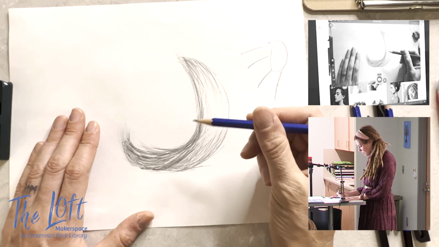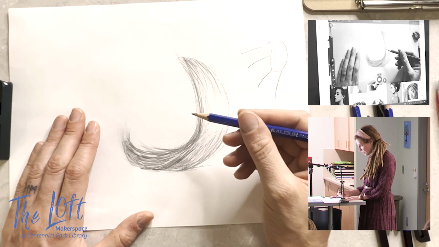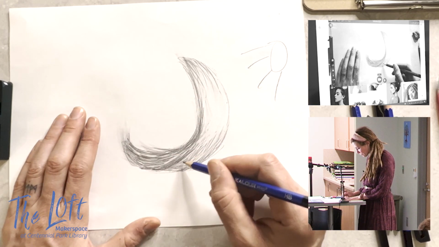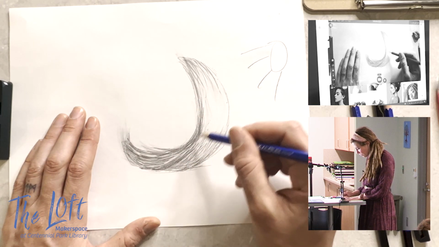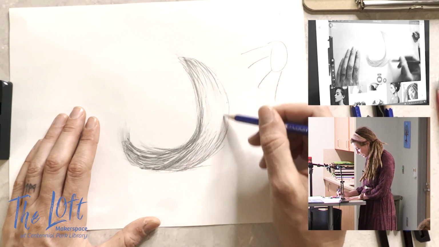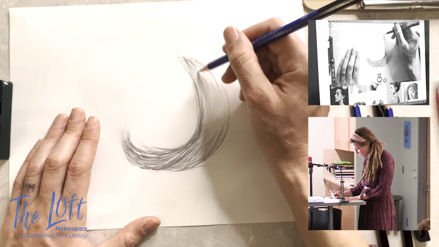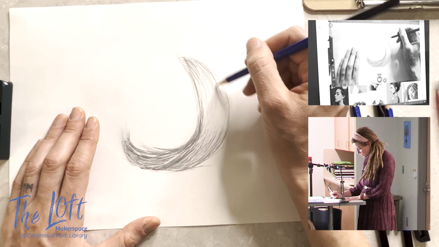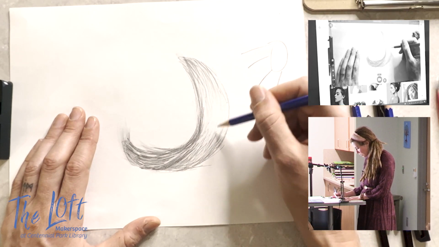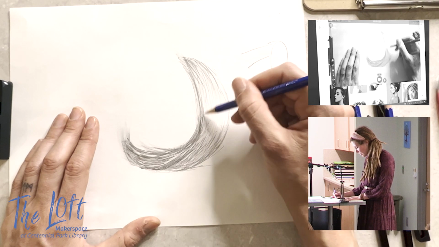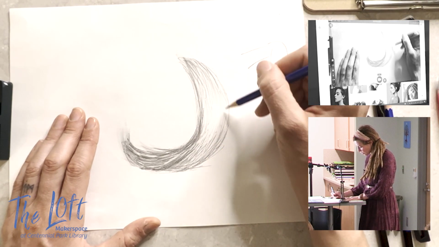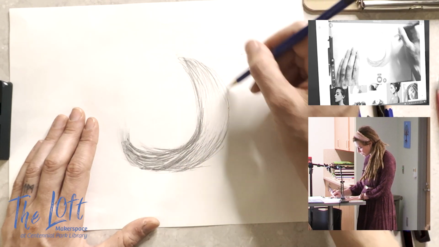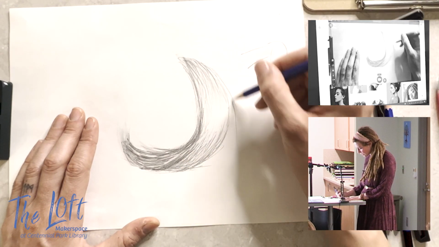Then you're gonna grab a mid-weight pencil, like an HB, and draw a few more lines, slightly lighter and slightly deeper into the center of your lock, into the light spots on your lock. Not all the way to the middle of it, but a little bit more crossing into the lighter spots of your lock. And now I also want you to start adding some flyaways on the side.